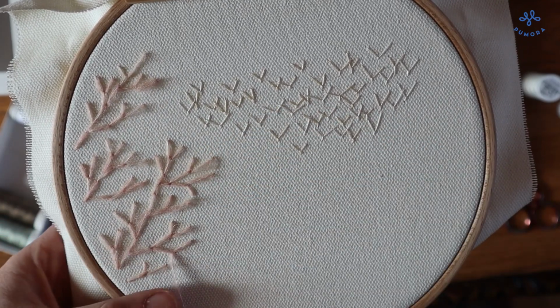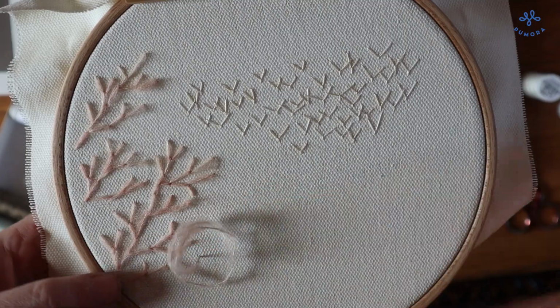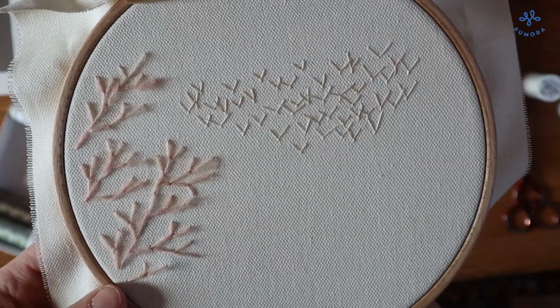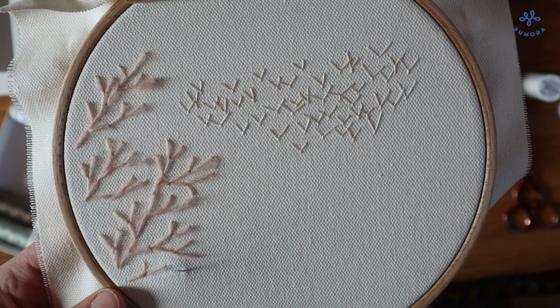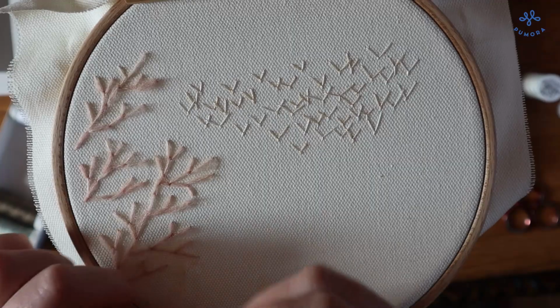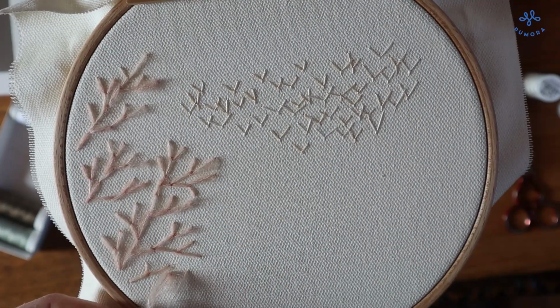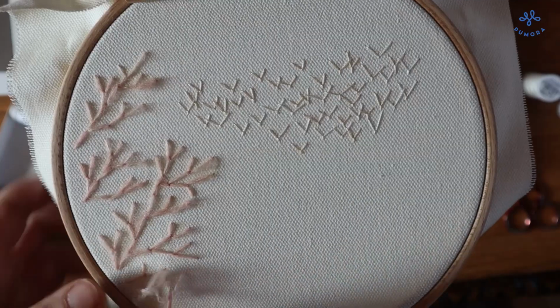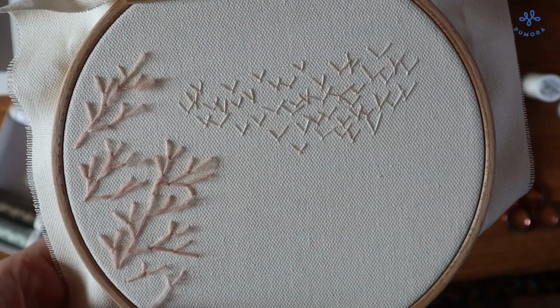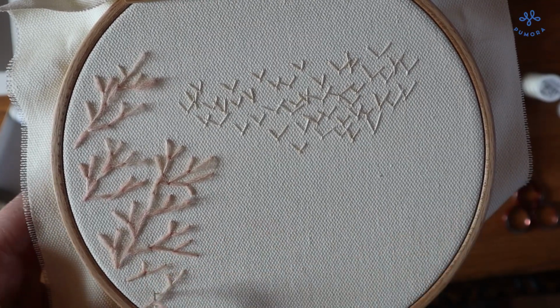Here I'm using the fly stitch in reverse, so I just made one stitch and then looped the fly stitch around it, similar to the reverse chain stitch that you can do in a similar way.